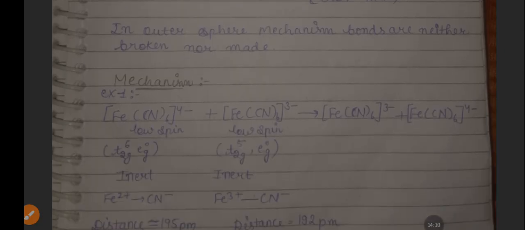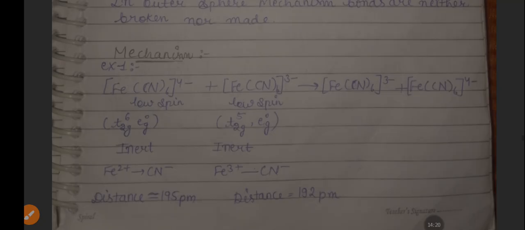Mechanism: [Fe(CN)6]4- plus [Fe(CN)6]3- to form [Fe(CN)6]3- plus [Fe(CN)6]4-. [Fe(CN)6]4- is low spin, and [Fe(CN)6]3- is also low spin. The first electronic configuration is t2g6, the second is t2g5, and eg is empty. It is inert in nature.